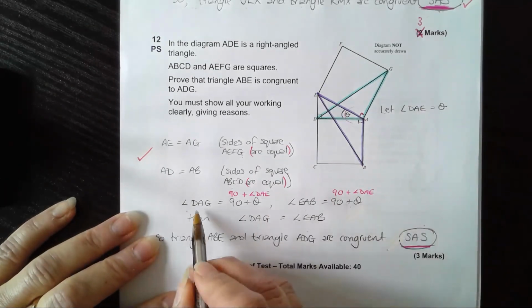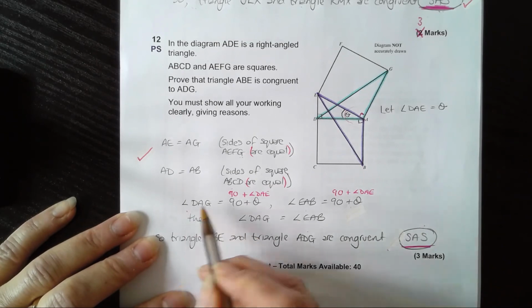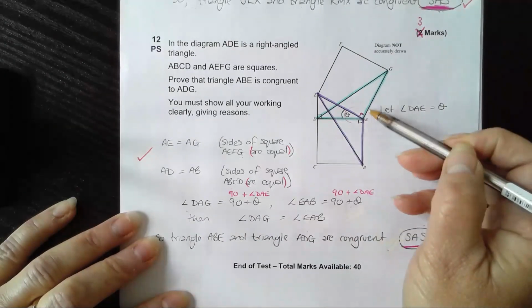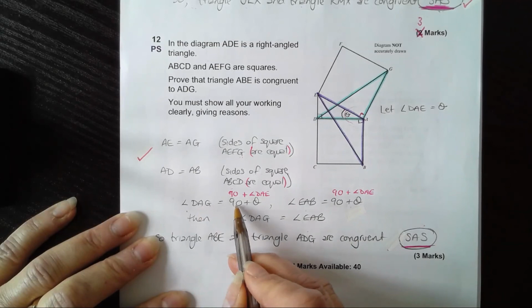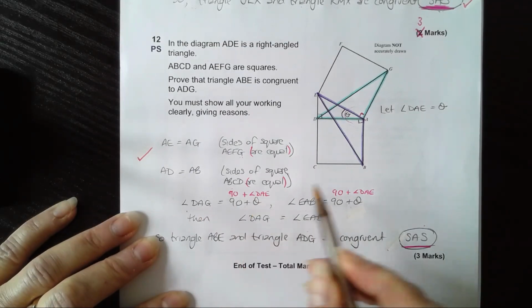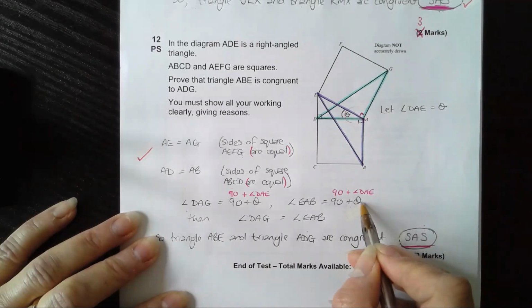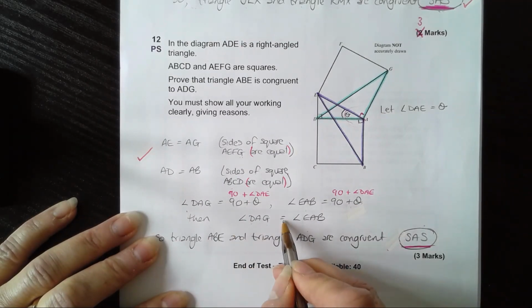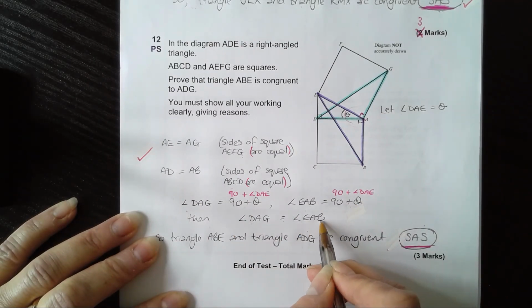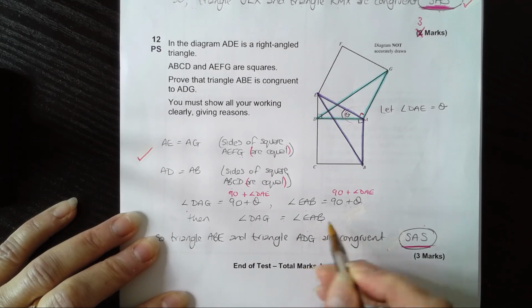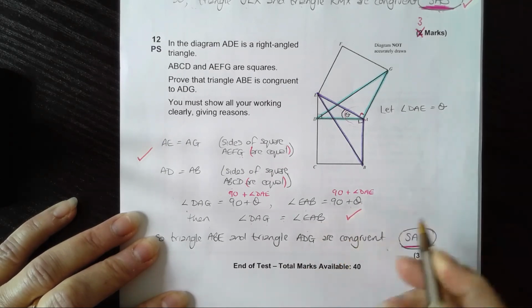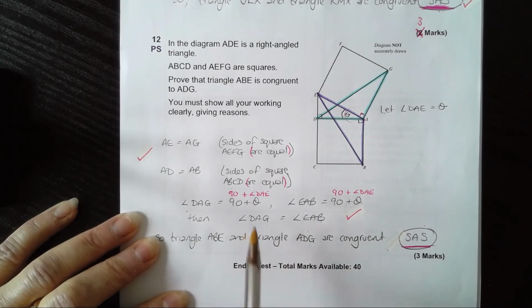So, let's state the angle DAG. DAG, the obtuse angle, is 90 plus theta. Angle EAB is 90 plus theta, so angle DAG and angle EAB are equal. Now, in order to get that mark, you can't just write that line there.